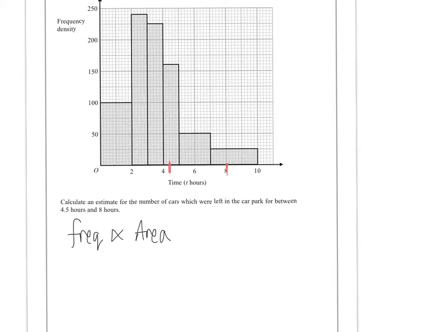So working out the area of each bar, well, I've got this first bar, which obviously has width 0.5, height 160. The second bar has a width of 2 and a height of 50. And the third bar here has a width of 1 and height of 25.